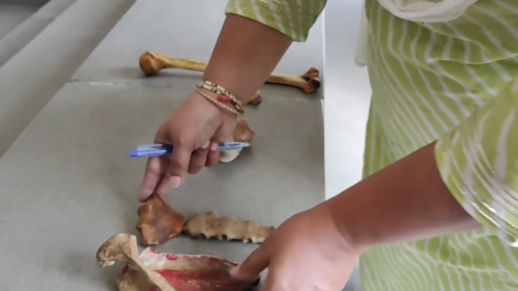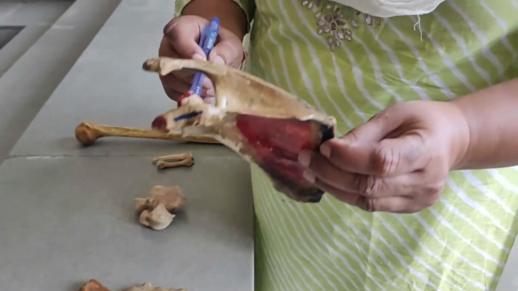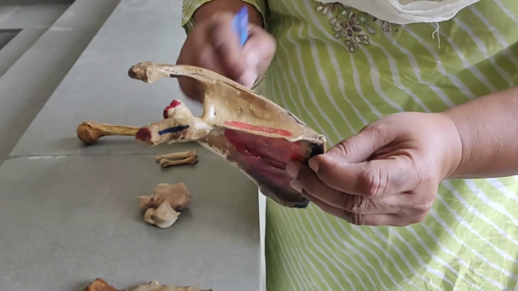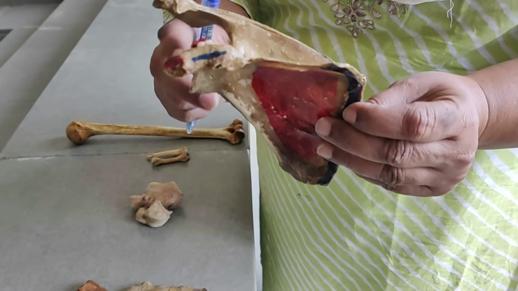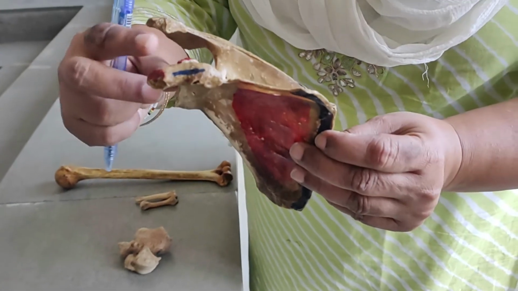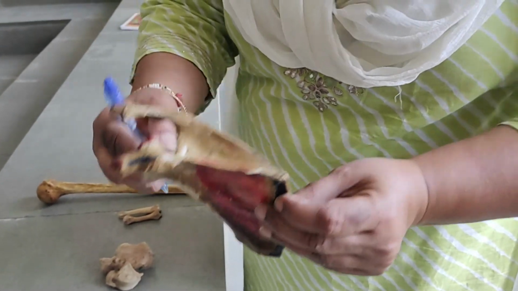The flat bone characteristic feature is their borders or angles. They take part in the formation of joint. For example, scapula is forming the joint at its lateral angle.